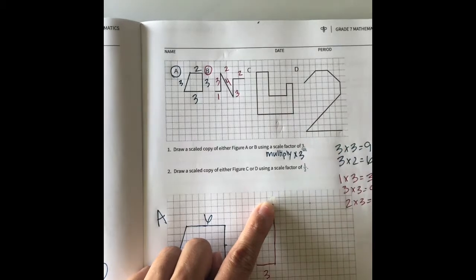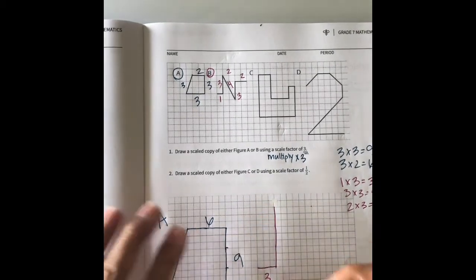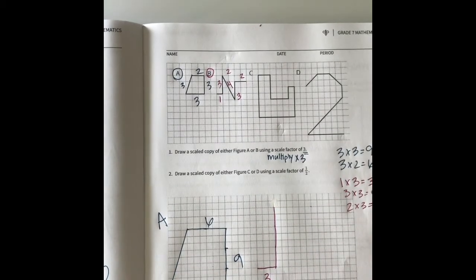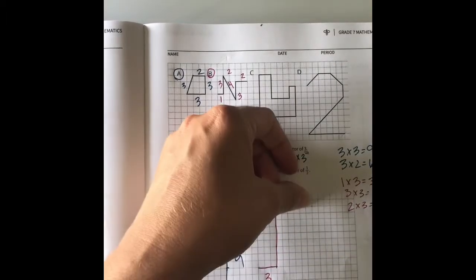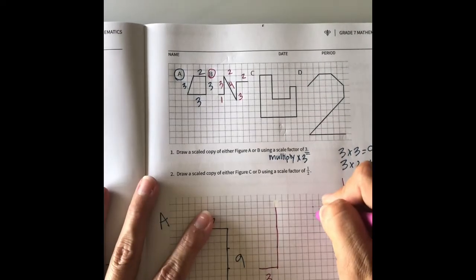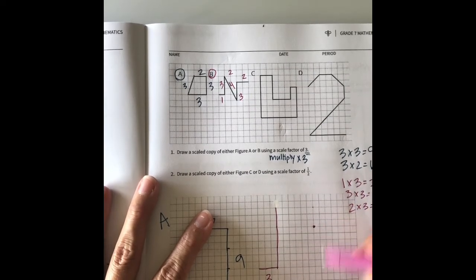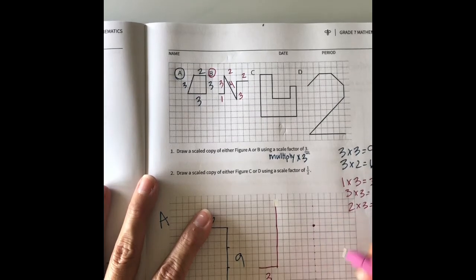So that would be here. And it's going to go down 12, because it goes, yeah, 12. So it would be 1, 2, 3, 4, 5, across 6. And it would go down 12, I think. Let me see. 1, 2, 3, 4, 5, 6. So it'd be here. This length is 9. So 1, 2, 3, 4, 5, 6, 7, 8, 9. So it'd be right there.